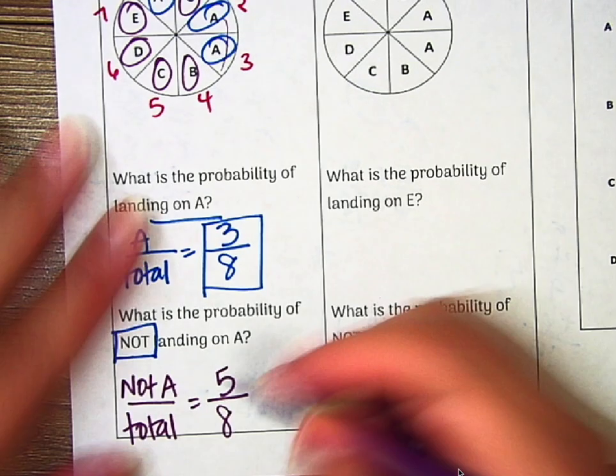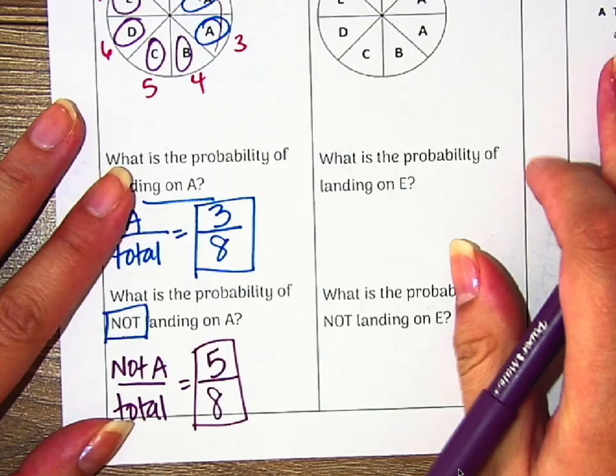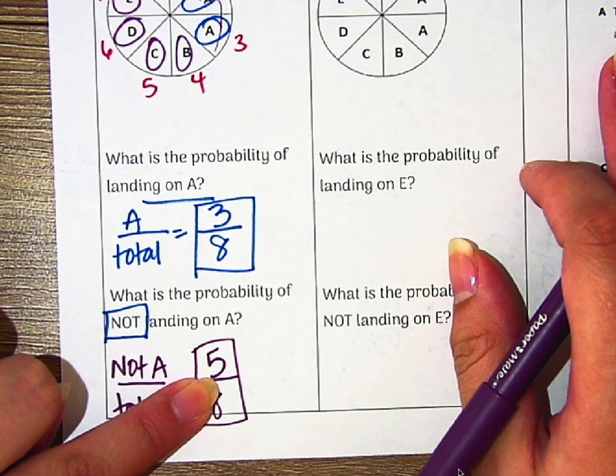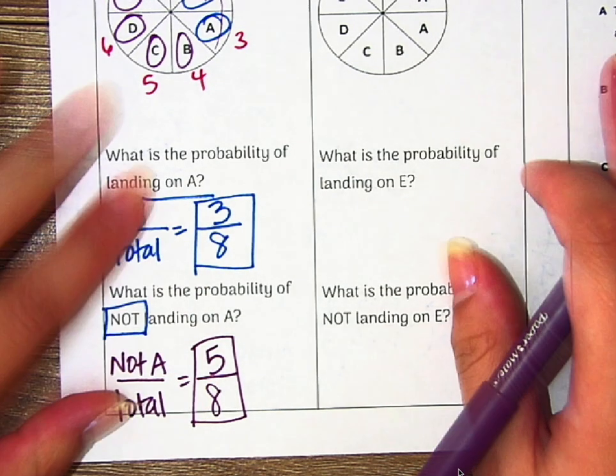5 over 8. Nope, that's my answer. Okay. Again, if you were to put these two fractions together, this is why they're called complements to each other.